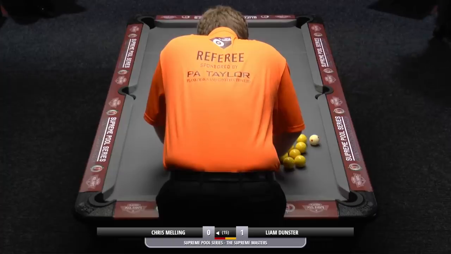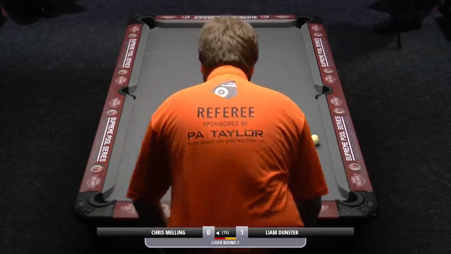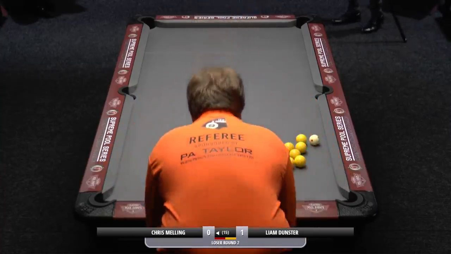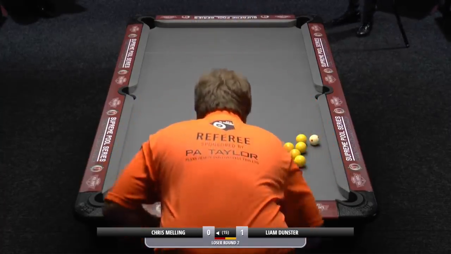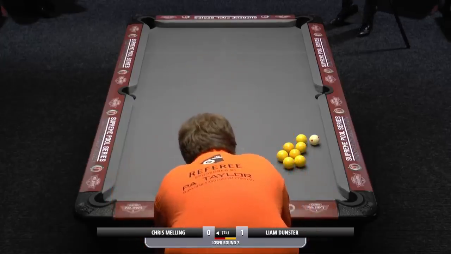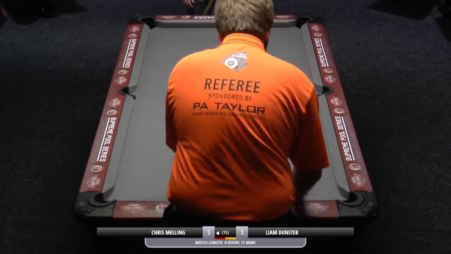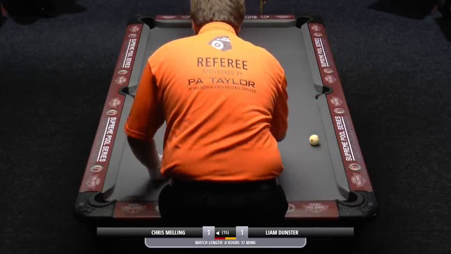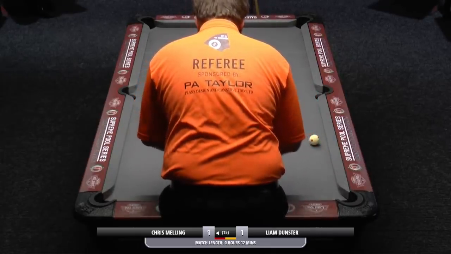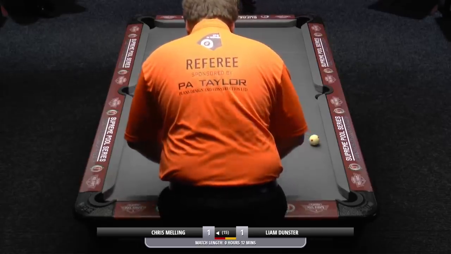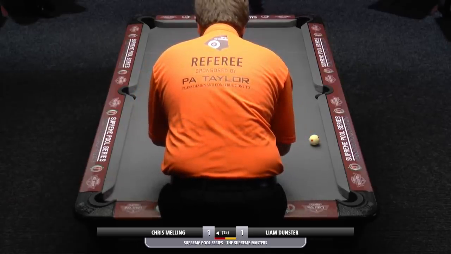Tom Keir asking for my score prediction. Oh, don't put me on the spot. I am going to say Liam Dunster wins 8-6. And watch me be an absolute country mile out.